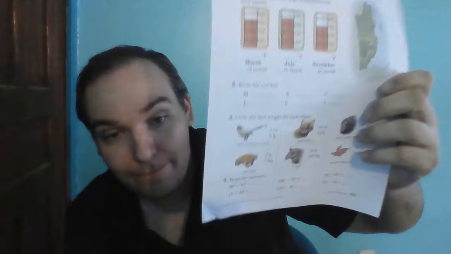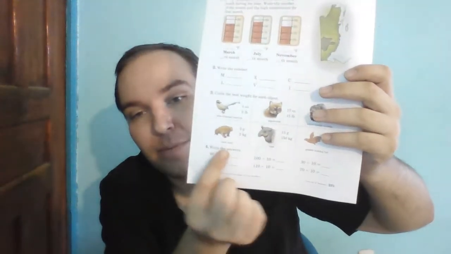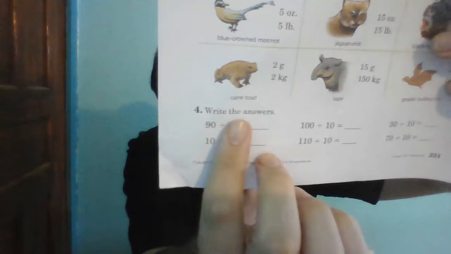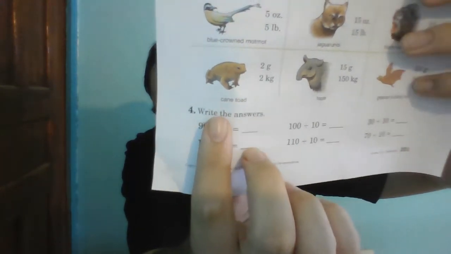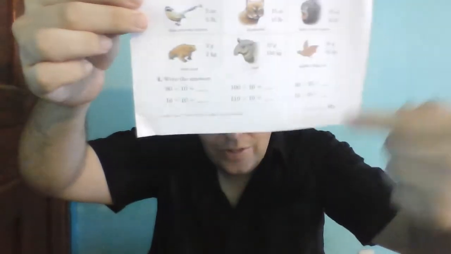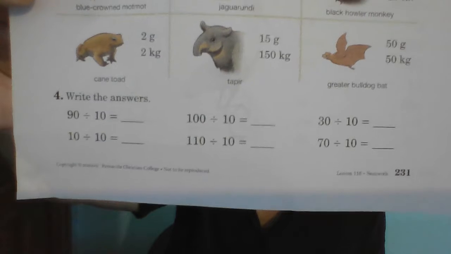Down here, we have our entres. By now, they're all from 10, so you should know what to do. Just take that last number off. So if you have 90 divided by 10, 90 entre 10, you just take that 0 off. And its answer is 9, right? Okay, go ahead and do the rest of these.